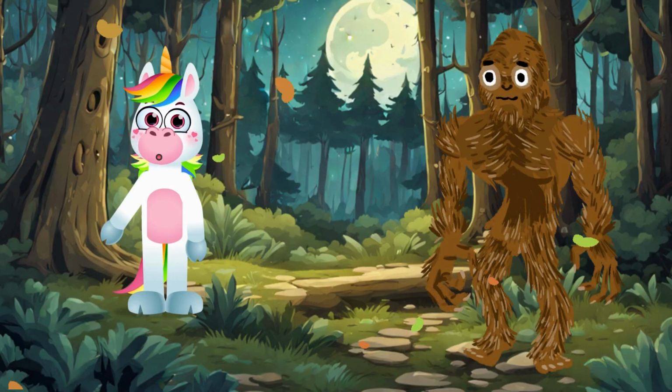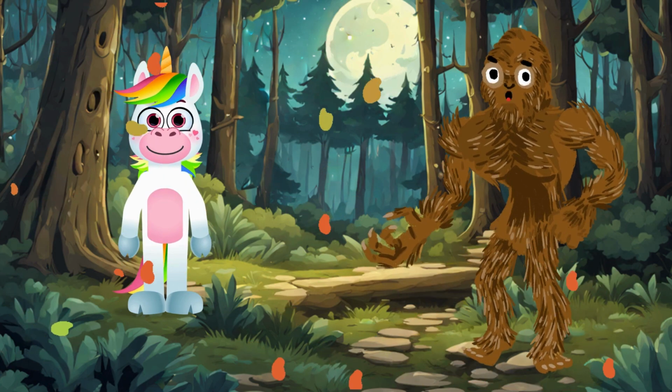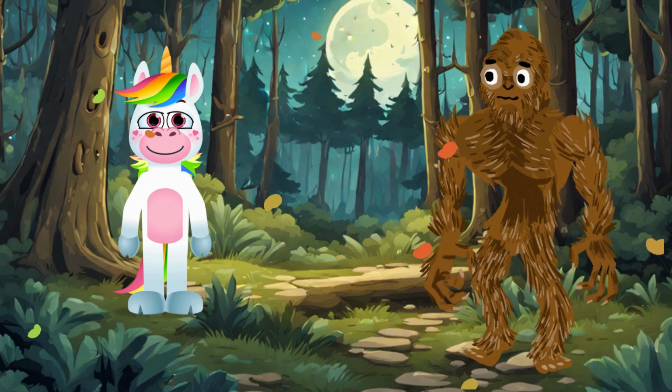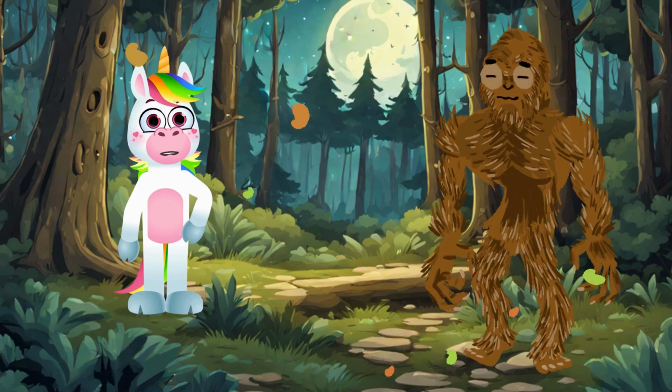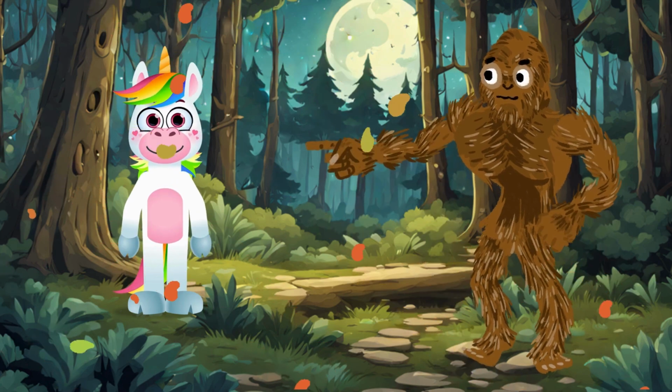I lost another horseshoe. That's the third one this month. At least you have shoes. Do you know how hard it is to find size 25 shoes in the forest? I'll trade you. You find me a horseshoe, and I'll make you sparkly slippers. Deal. But no glitter. My feet are already way too noticeable.